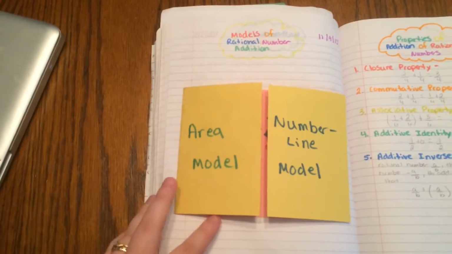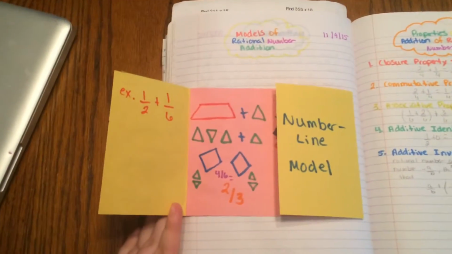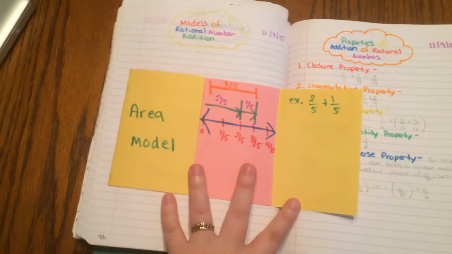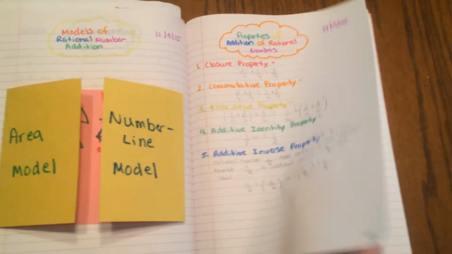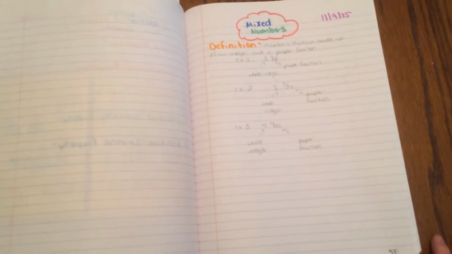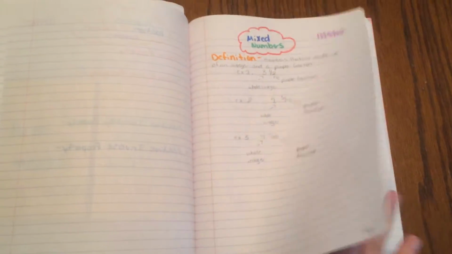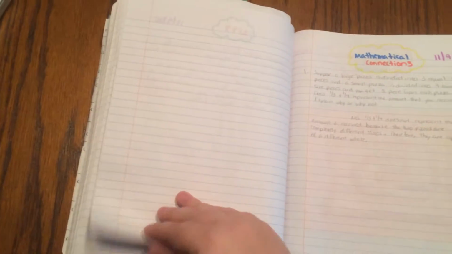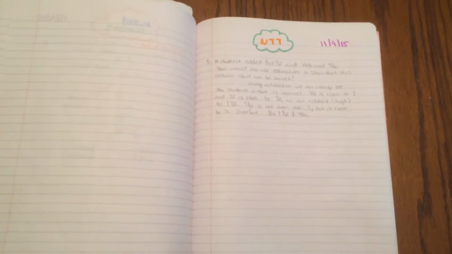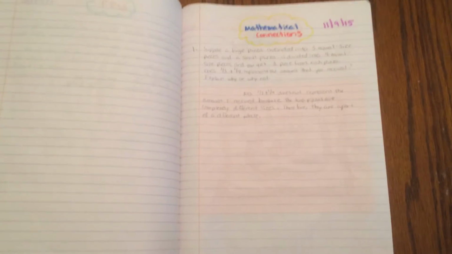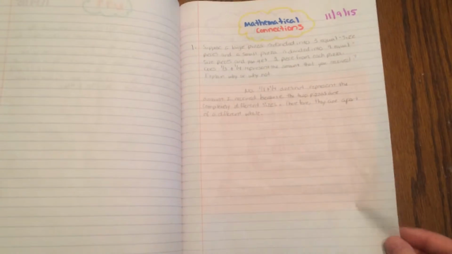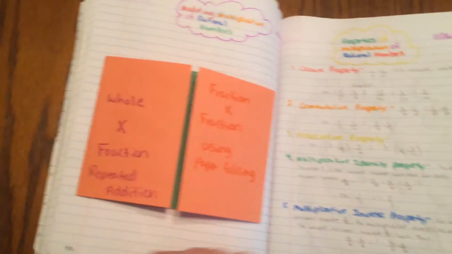Models of rational number addition, page 93. Properties of addition of rational numbers on page 94. Mixed numbers on page 95. Now try this on page 96. Mathematical connections on page 97.